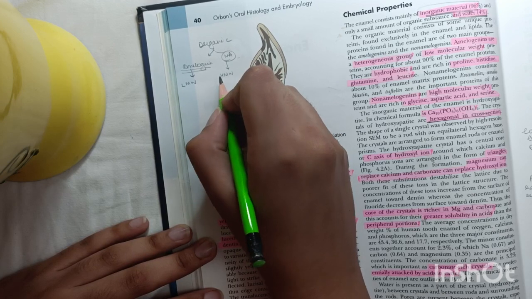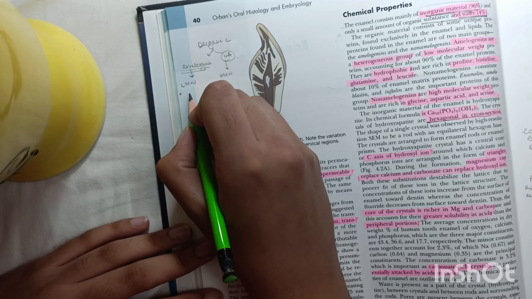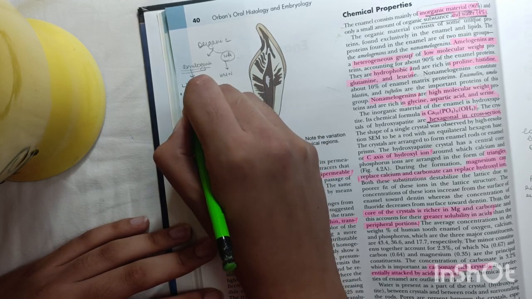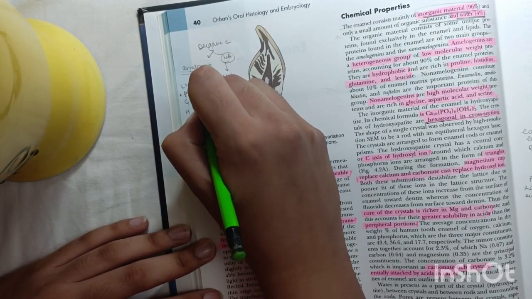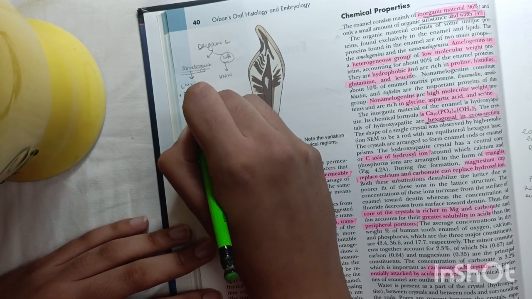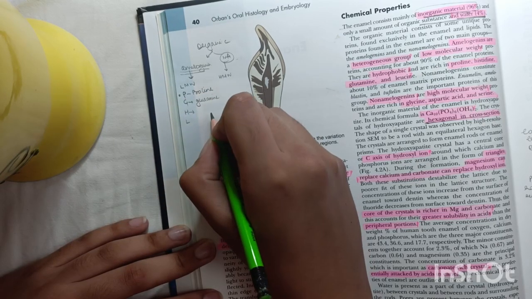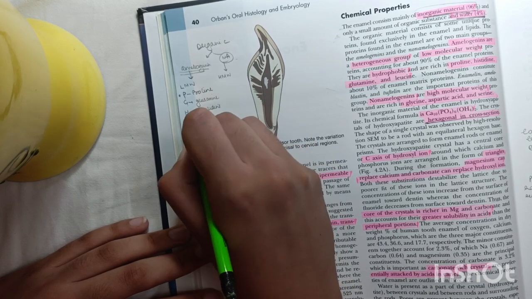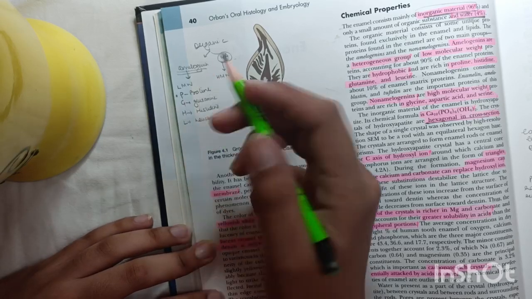Now, very important, think of amelogenin as a mad person. There's some person who is amelo and he is mad, and we call mad in Hindi as pagal. So pagal. Remember it like this. P for proline, G for glutamine, H for histidine, and L for leucine. Very often questions come from the amino acids that are present in amelogenins.